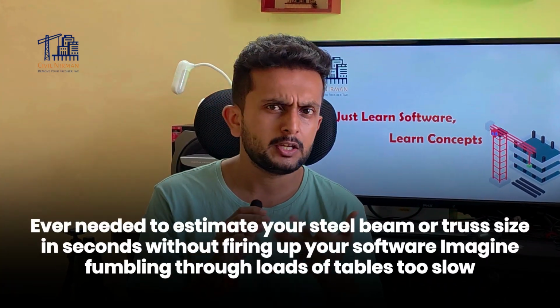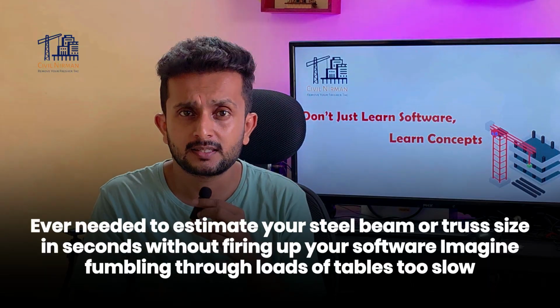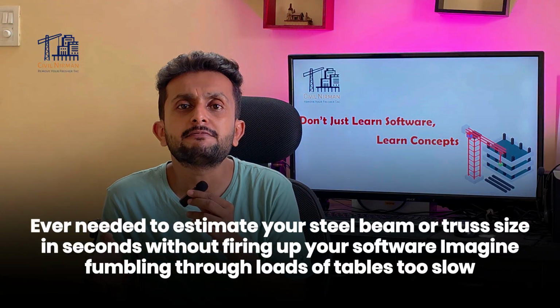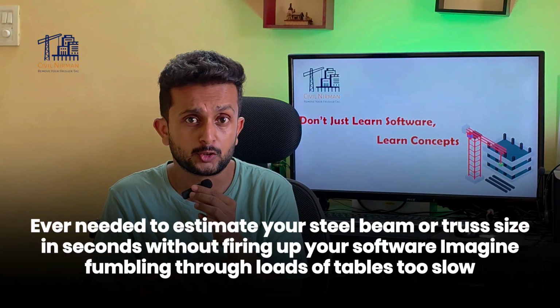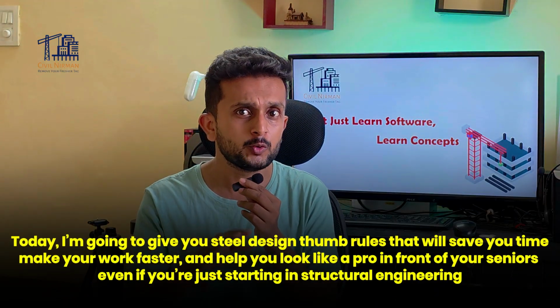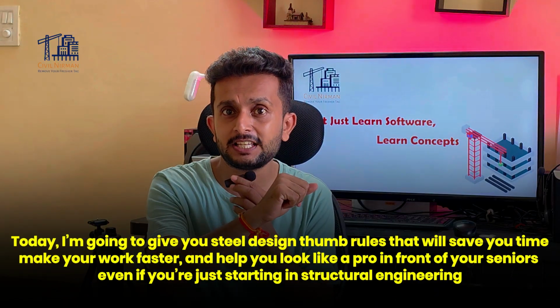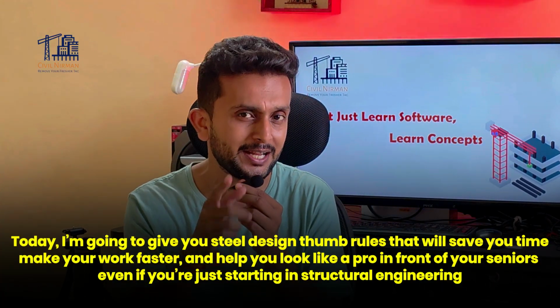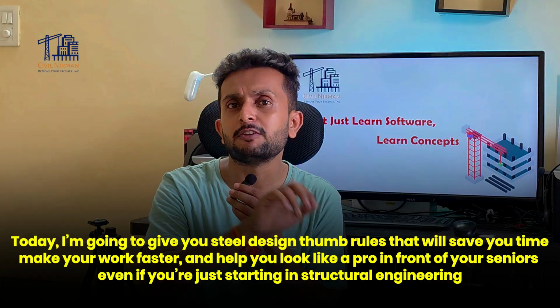Ever needed to estimate your steel beam or truss sizes in seconds without firing up your software? Imagine fumbling through lots of tables. It's too slow. Today, I am going to give you steel design thumb rules that will save your time, make your work faster, and help you look like a pro in front of your seniors, even if you are just starting in structural engineering.